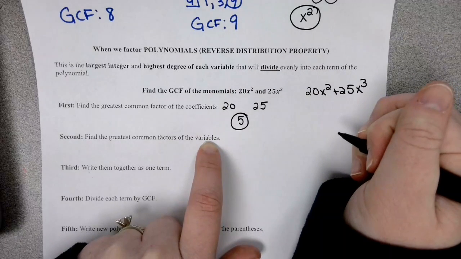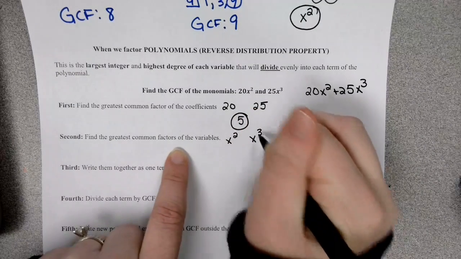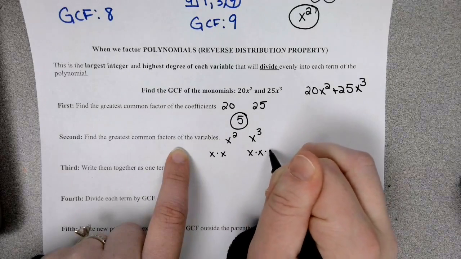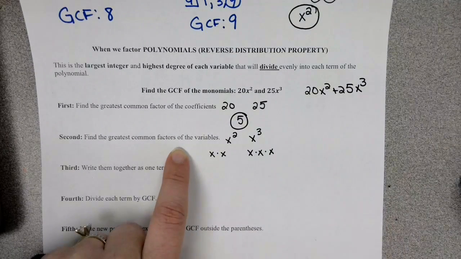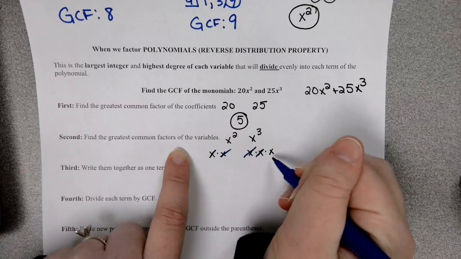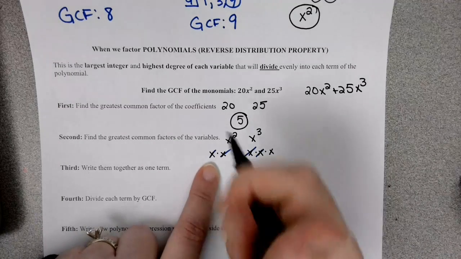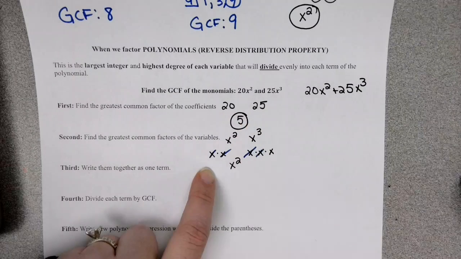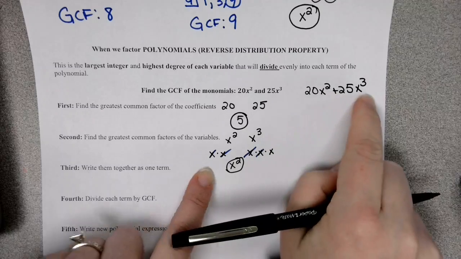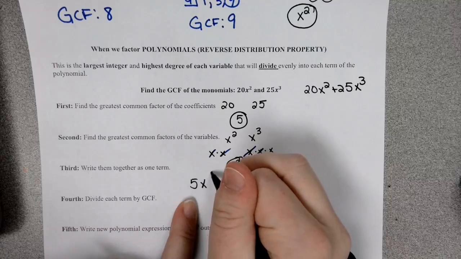Now I'm going to look at the greatest common factor of the variables. So I'm only looking at x squared and x cubed. Remember, x squared is just x times x. X cubed is x times x times x. So the most I can take out of both is only 2 x's because I can't take a third x out of x squared. So my GCF of the variables is x squared. So that means the greatest common factor of 20x squared plus 25x cubed is 5x squared, because I write them together.